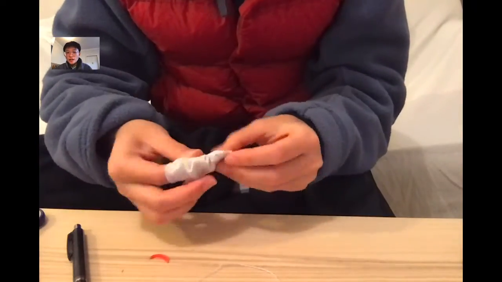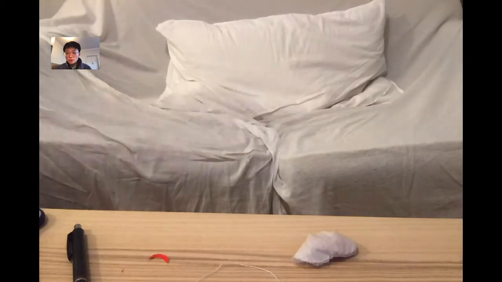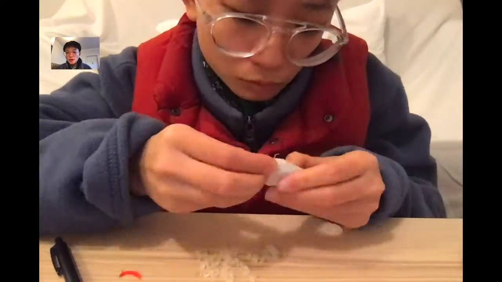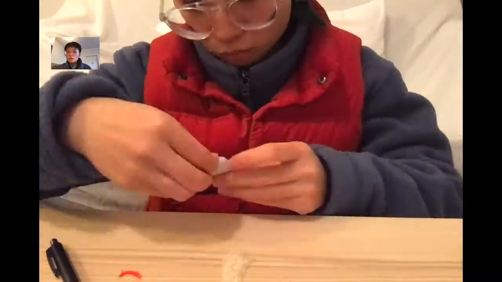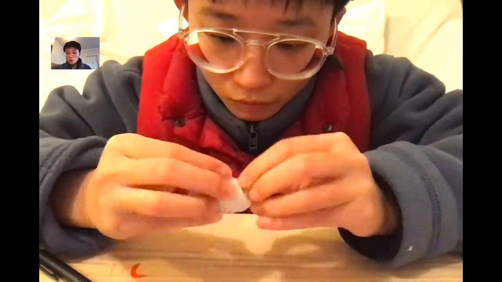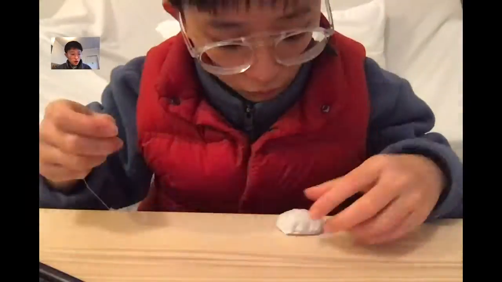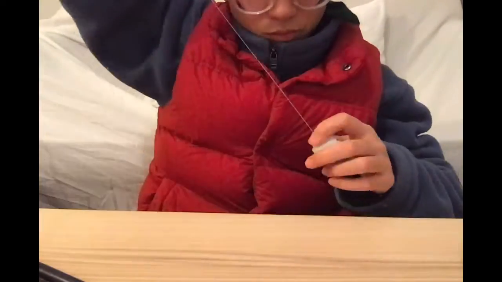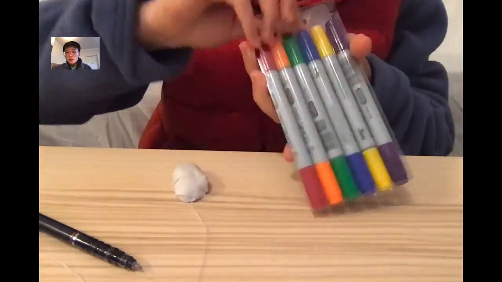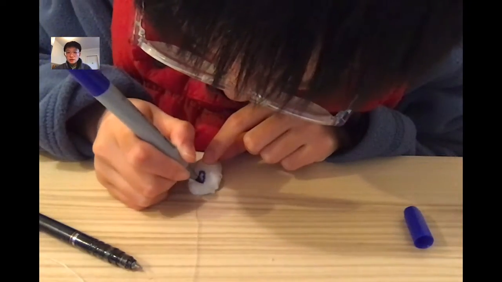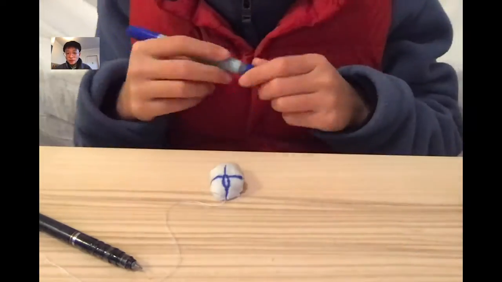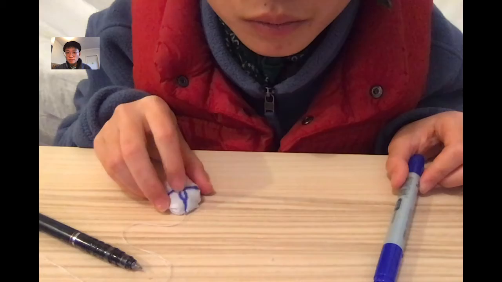And then I cut a hard paper to put in the bottom of the mouse to make the shape of the mouse more stable. And I use rice as a filler in the mouse, to make the shape of the mouse. And then I sew them together. I use a colorful pen to draw the click of the mouse. As you can see, the mouse is done.